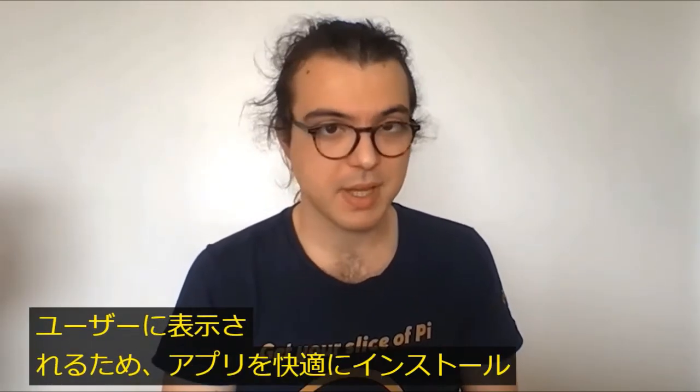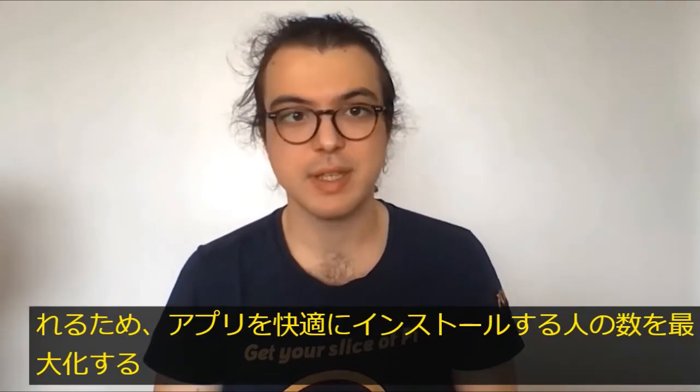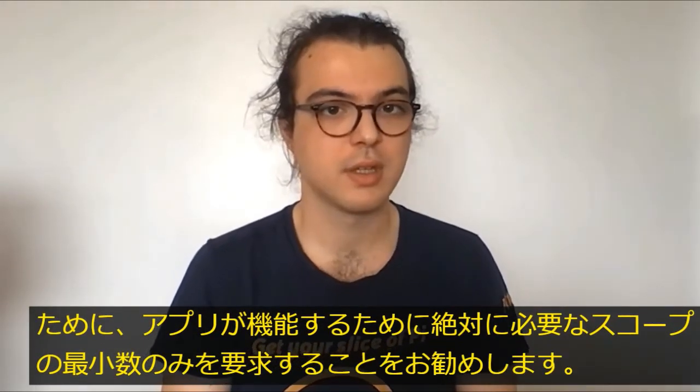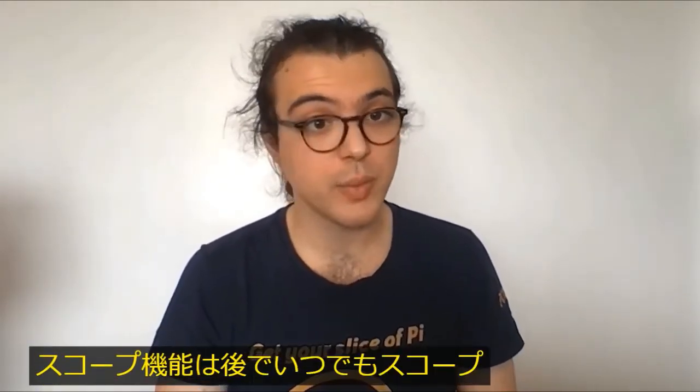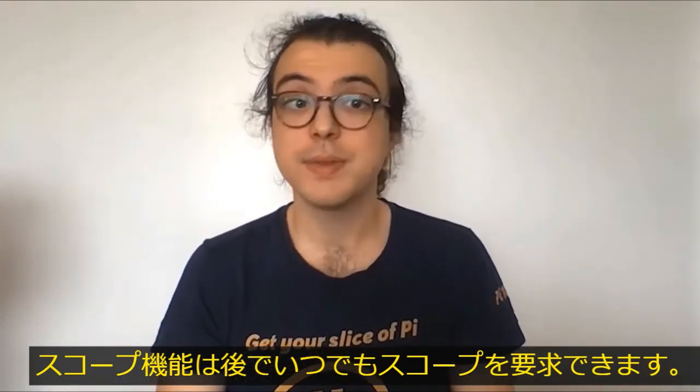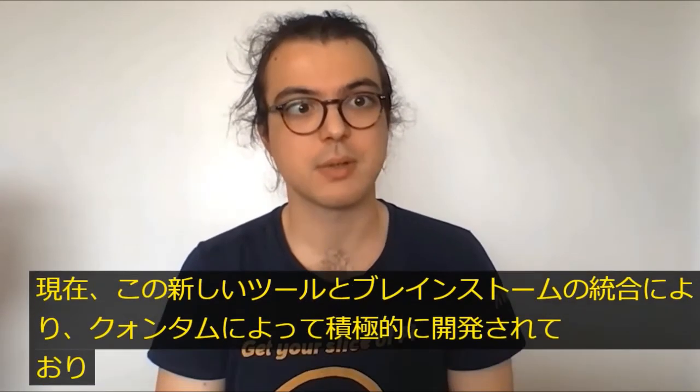Thus, to maximize the number of people comfortably installing your app, we recommend only asking for the minimum number of scopes absolutely necessary for your app to function. Anyway, you can always ask for more scopes later. Note that the scope facility is currently being actively developed by the core team.